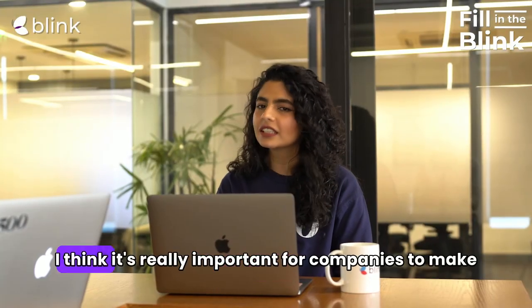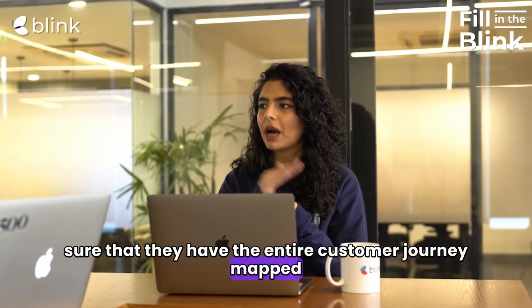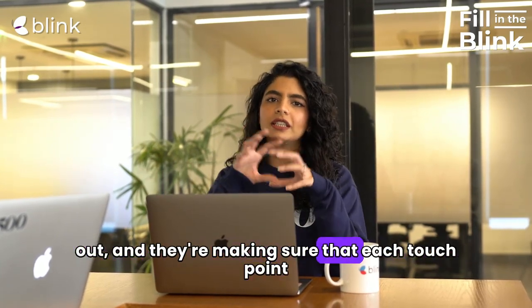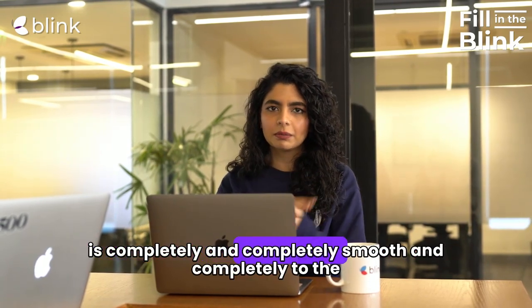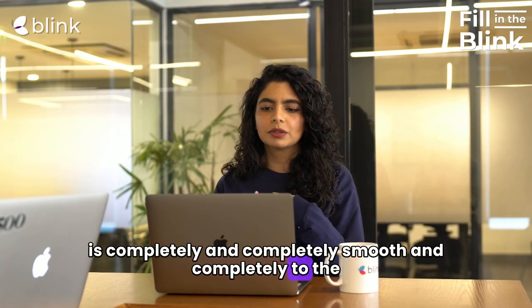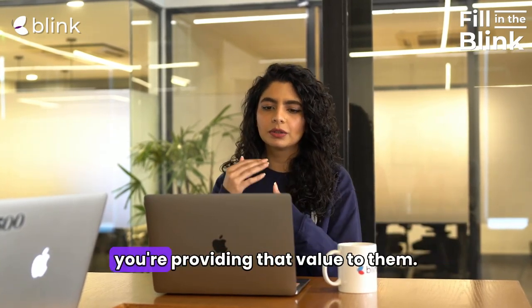Yeah, definitely. I think it's really important for companies to make sure that they have the entire customer journey mapped out, and they're making sure that each touch point is completely smooth, to the point where your customers are actually deriving value and you're providing that value to them.